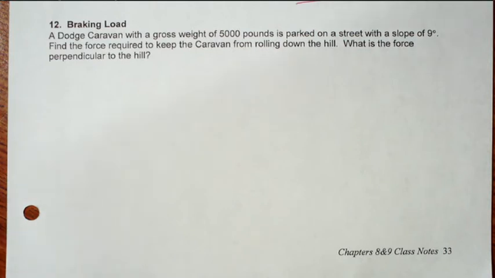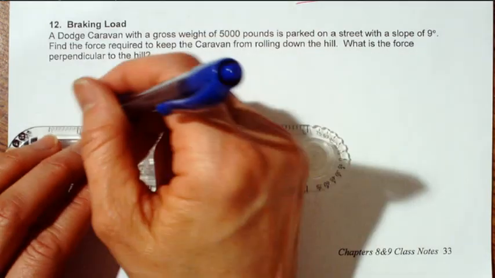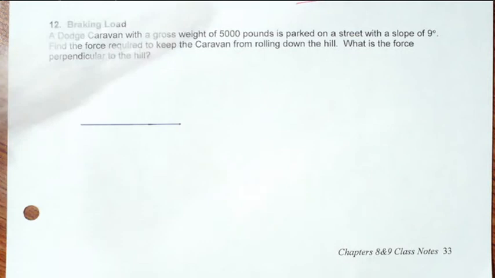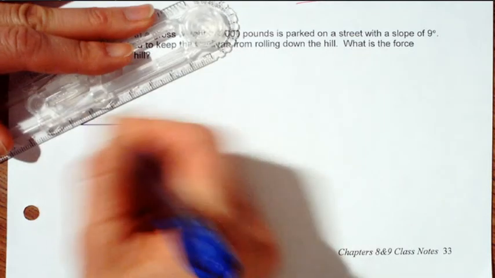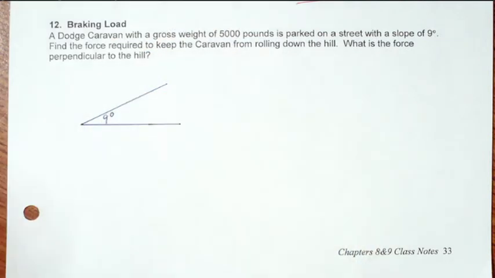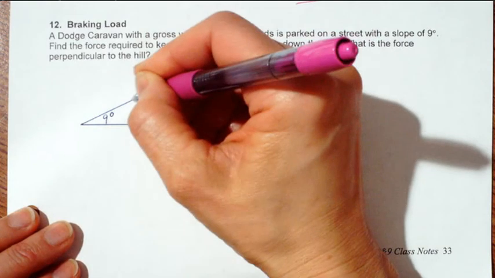And so I'm going to draw out the diagram which relates to this. So here's my ground. And the angle of 9 degrees is going to be exaggerated a little bit. Okay, so here's my 9 degrees. I'm not going to make my car very fancy, so I'll just call this box a car.